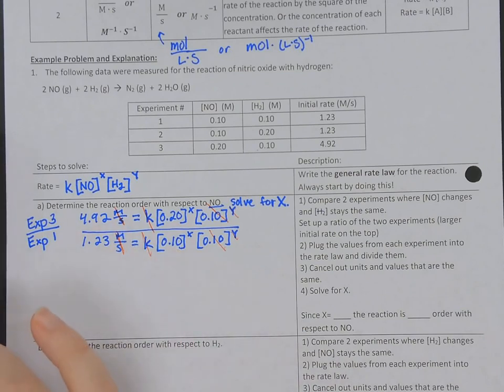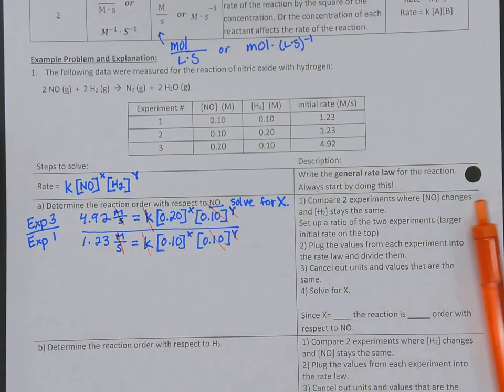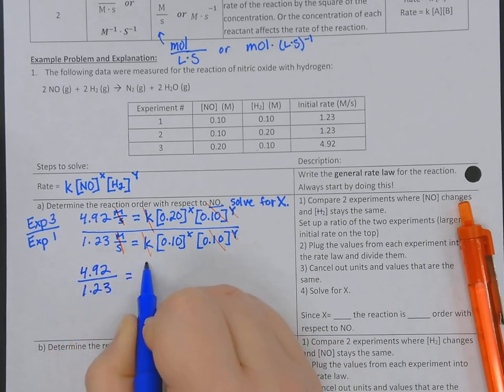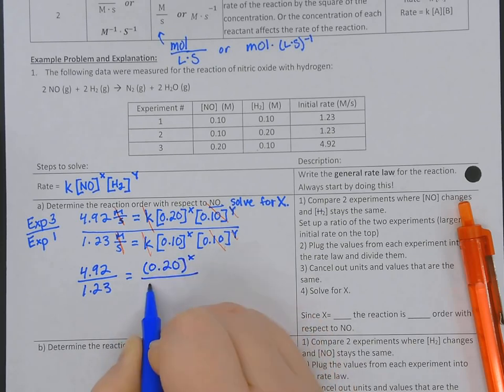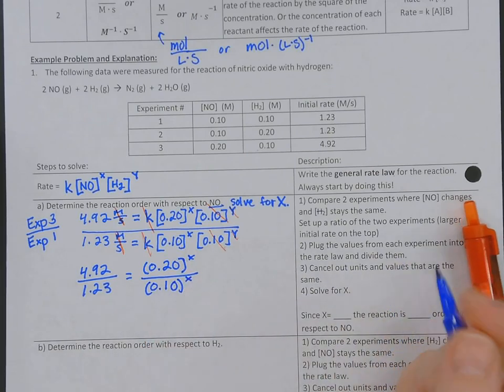I've got 4.92 divided by 1.23. Okay. If you want to see this as a simplified version, I'm going to show you that real quick. But we can kind of jump ahead and solve this part. So let's just look at what it would look like if we brought down the pieces that we still have.